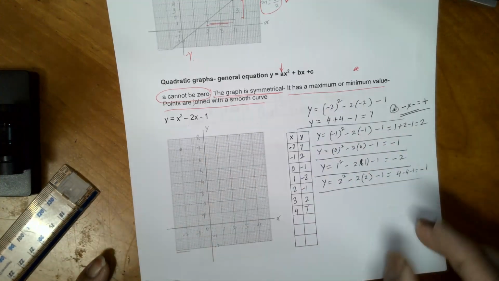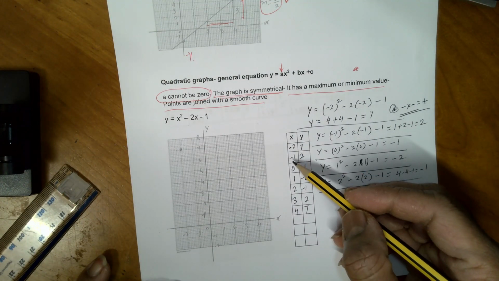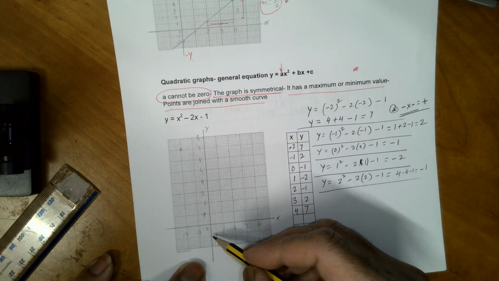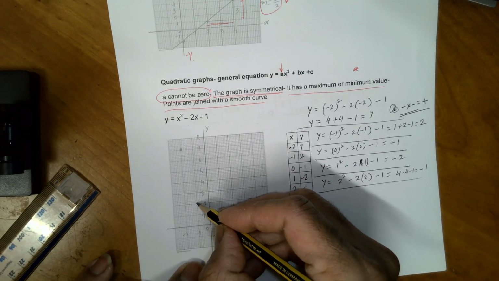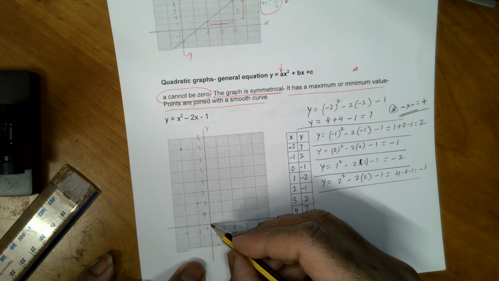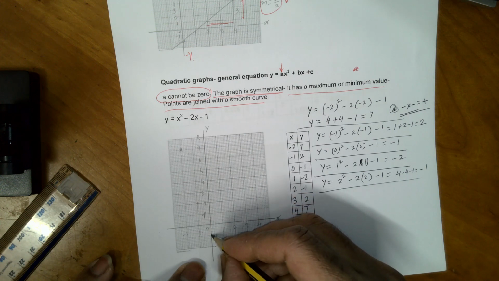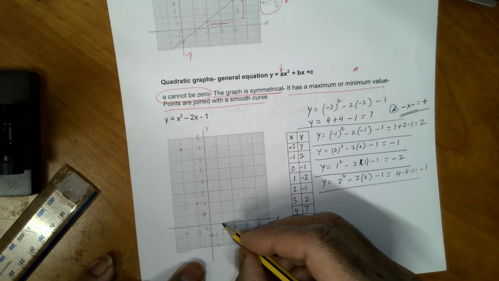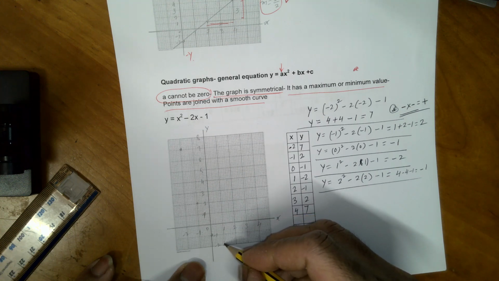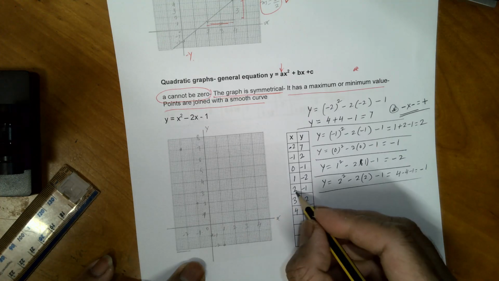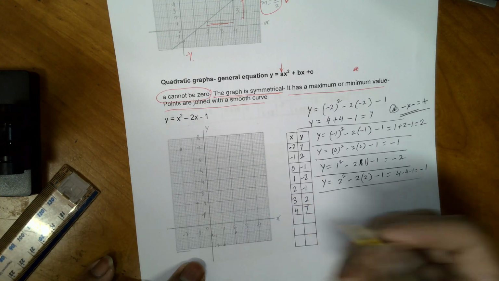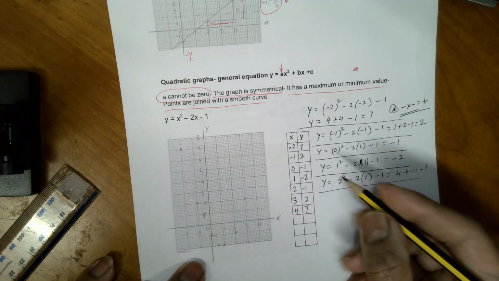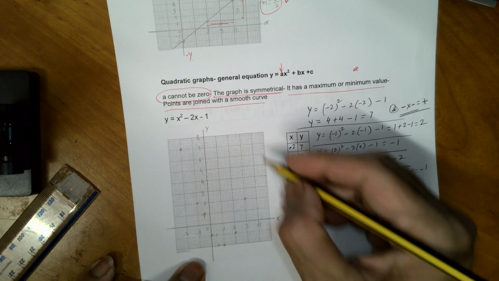So this is one point we got here. Then we got x is minus 1, which is here, and y is 2. x is 0, and y is... x value is 1, then y is minus 2. x is 2 and y is minus 1, then x is 3, y value is 2, and when x is 4, the y value is 7.